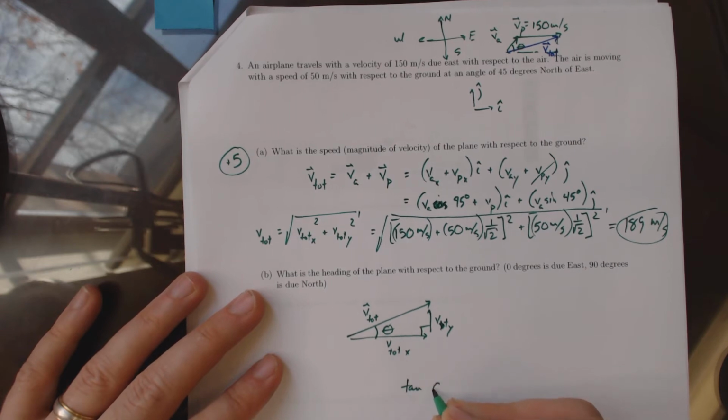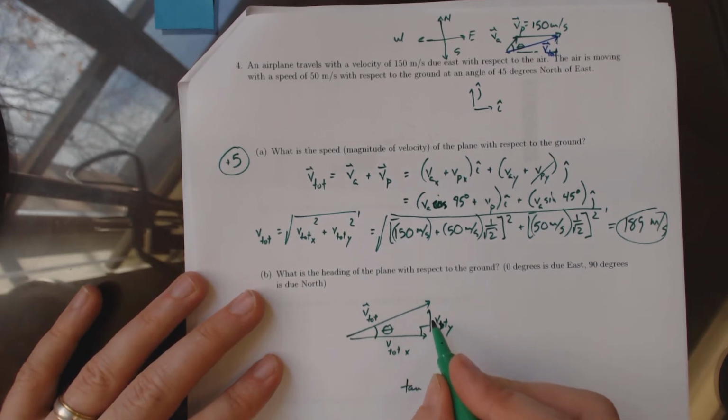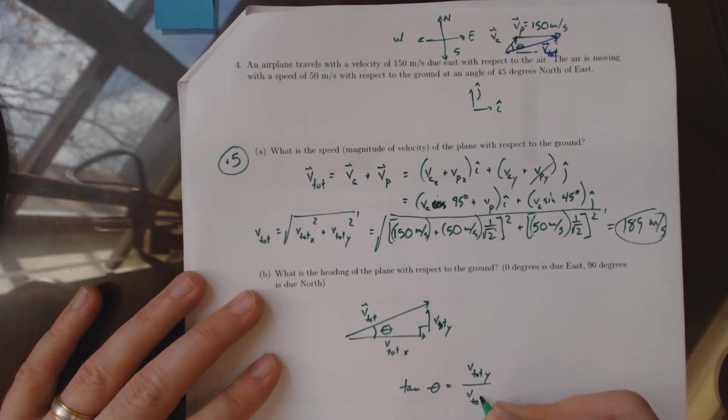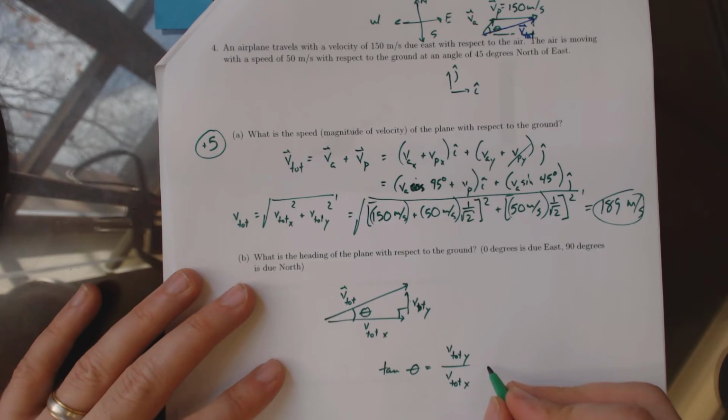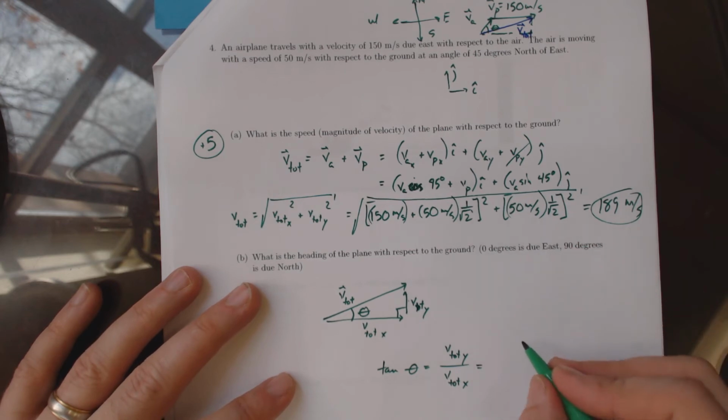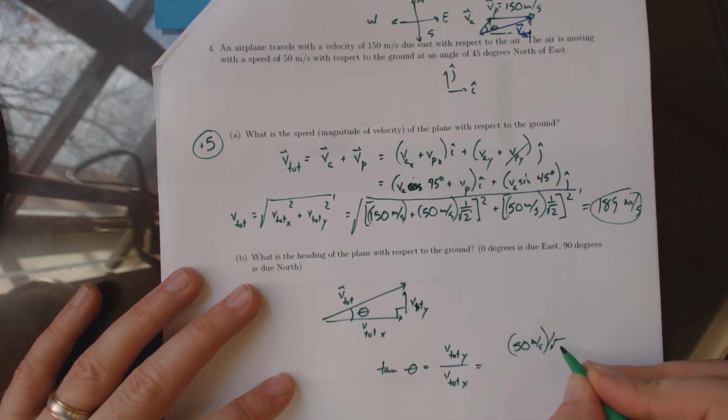So tan theta is equal to opposite over adjacent, so it's V total y over V total x. And let's see, this is going to be equal to 50 meters per second over the square root of 2.